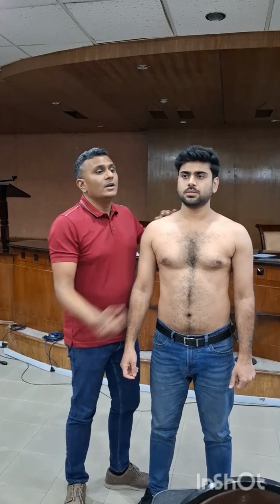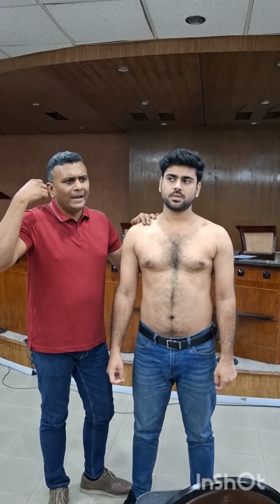When it is the bend arm and the test becomes positive, then it is confirmed coracobrachialis. So during bend arm it is coracobrachialis. During straight arm it is short head of biceps. Any kind of bend, 10 to 15 degrees, whatever the bend, that doesn't matter.